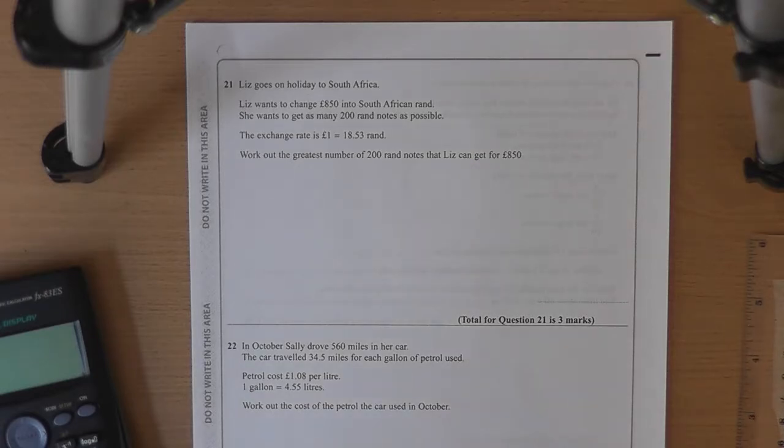Okay, so there's 2 steps to this question. The second step is to work out how many 200 rand notes she can get. Well, the first step is to work out how many rand she is entitled to in total from the £850. Because once we know how many rand she would get for the £850, we can work out how many 200 rand notes she needs to make up that value.